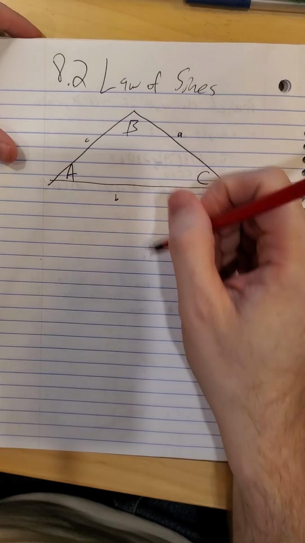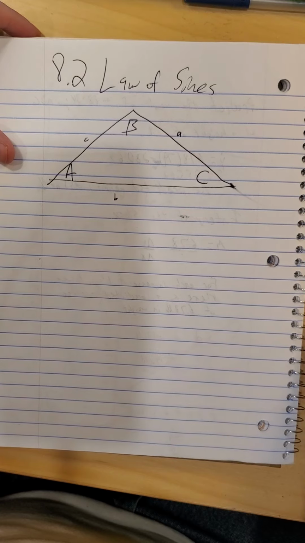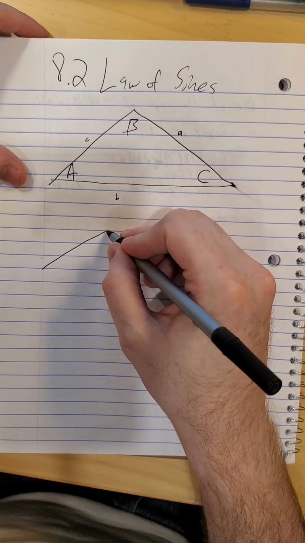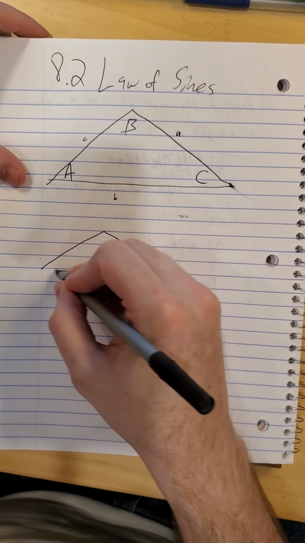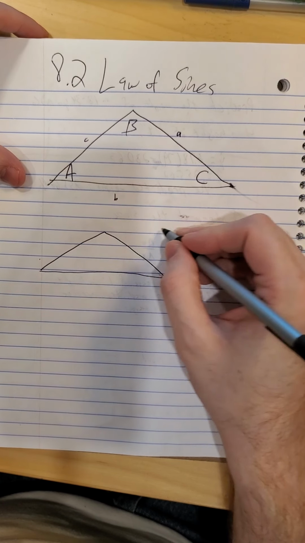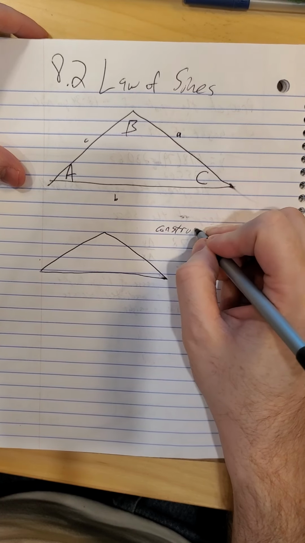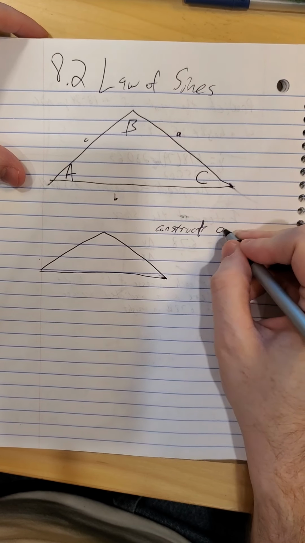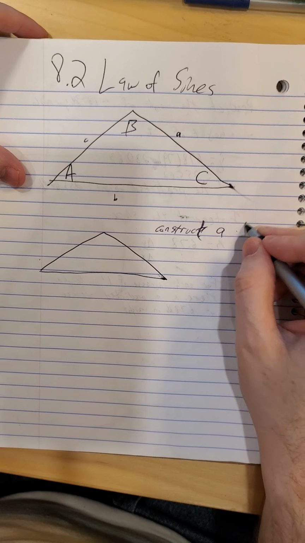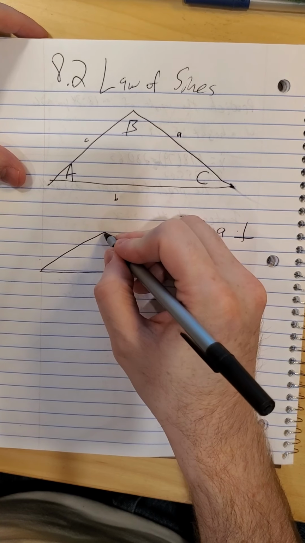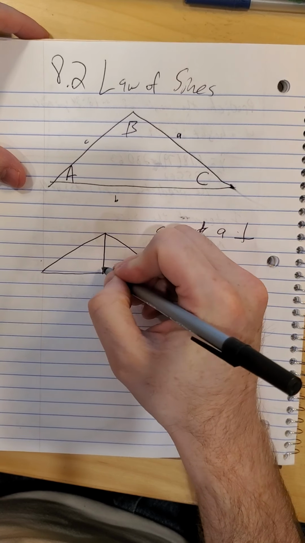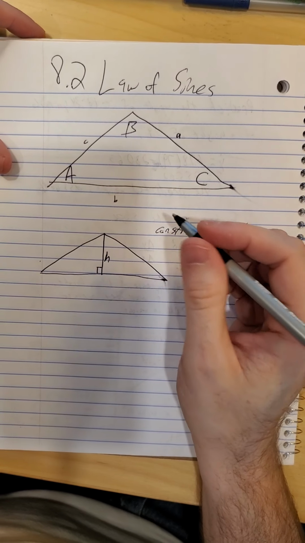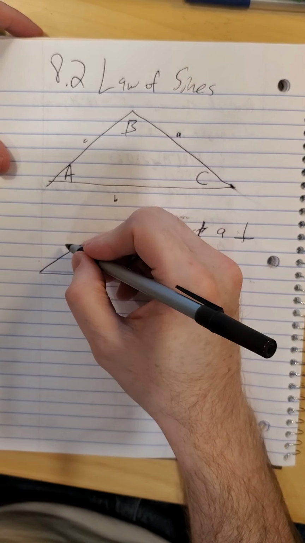And what we'll do is we'll take this figure, we'll construct a perpendicular on it. And we'll call that H since it is the height of the triangle under this orientation.